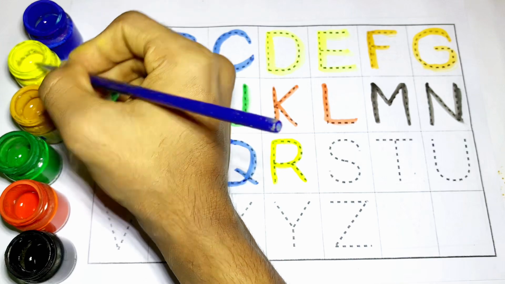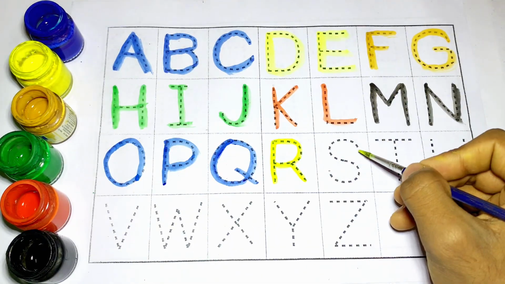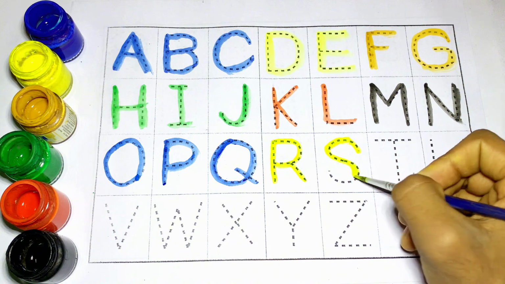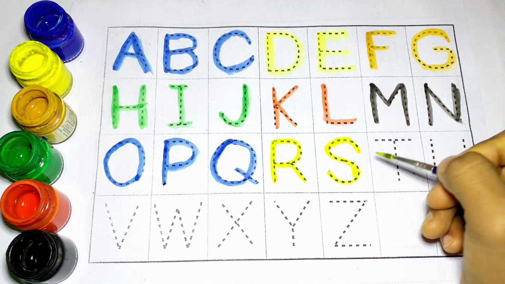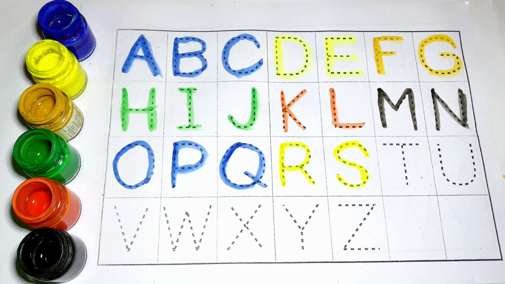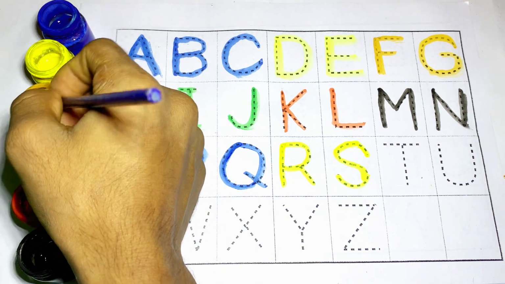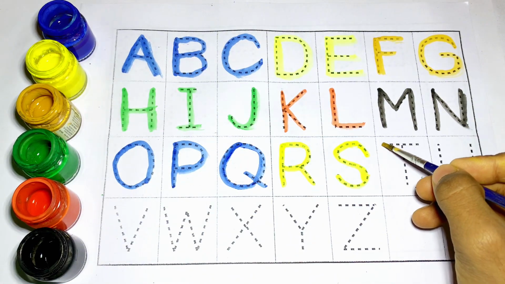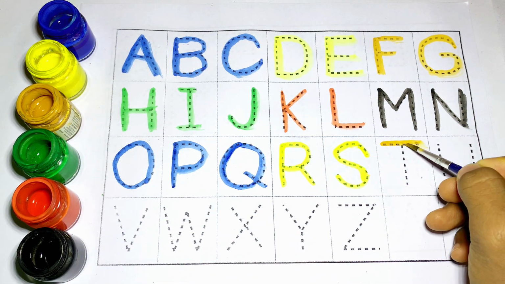Kids, again use yellow color and draw S. S for sun. S for snake. Kids, now draw T. T for teacher. T for tiger. And use yellow ochre color.